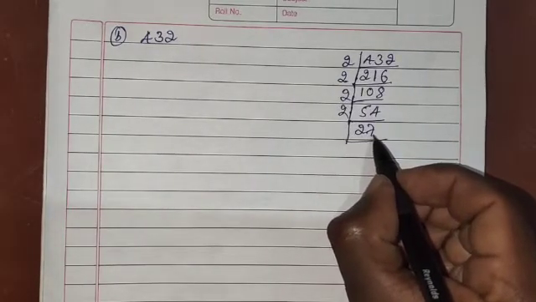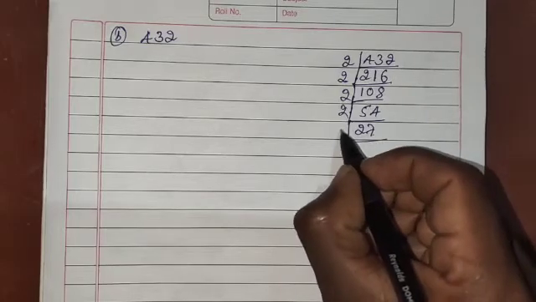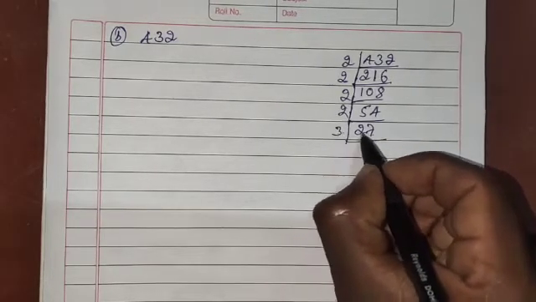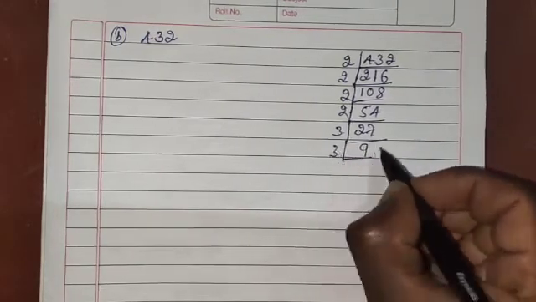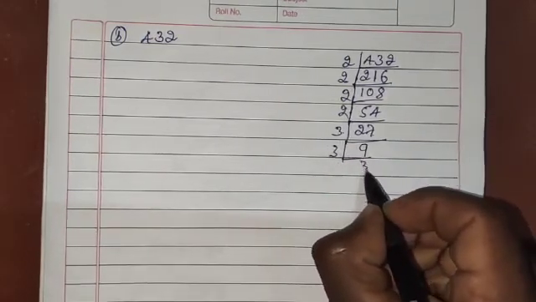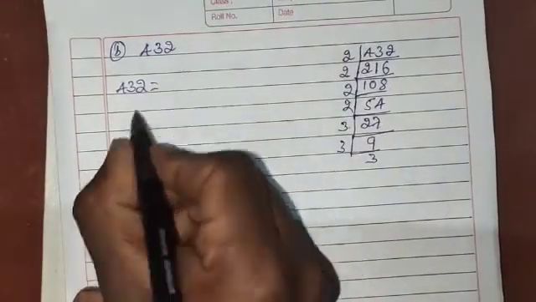Yeah, here the 27. 2 doesn't divide the 27 exactly, so we take the next prime number, that is 3. 3 divides the 27 how many times? 9 times. 3 9s are 27. Again 3 divides the 9 exactly. 3 3s are 9. Okay, now this is the prime factorization of 432.